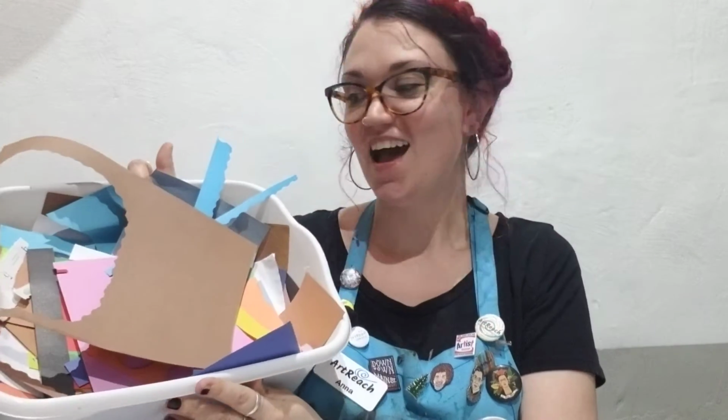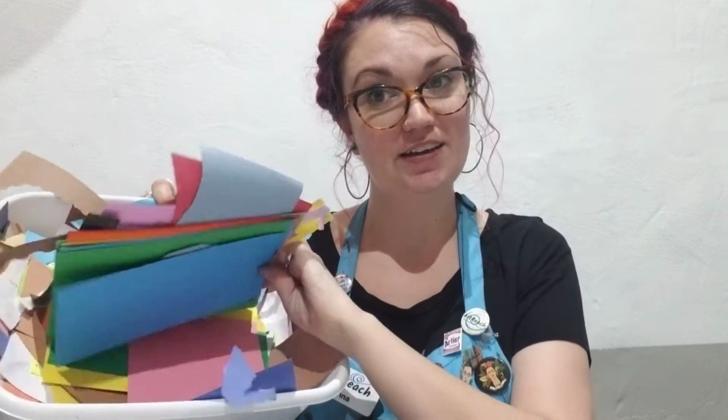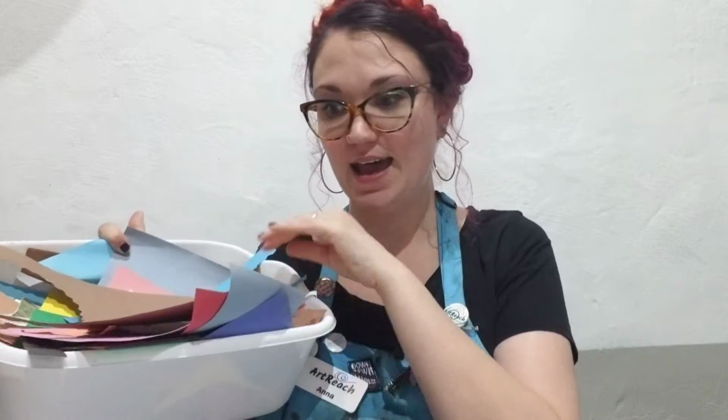All right, so my challenge to you is to make your own Matisse-inspired cut paper picture. So you are going to need some paper. These are scraps of construction paper that I have here.